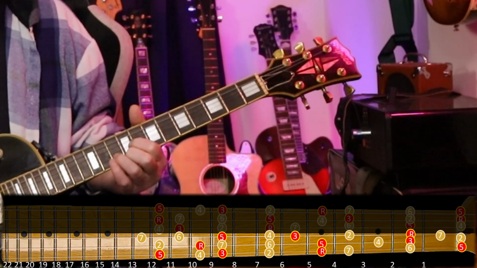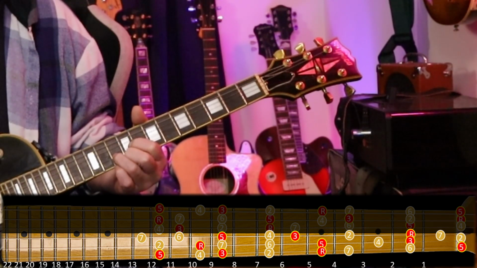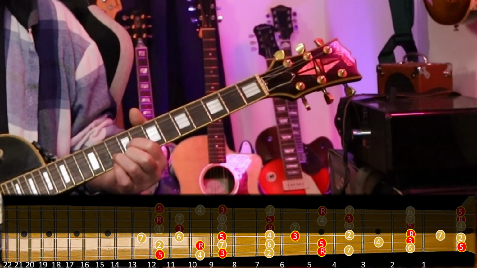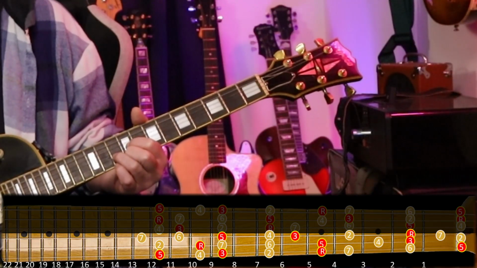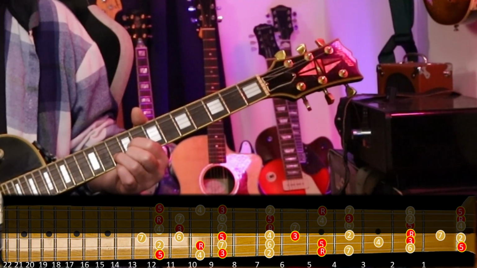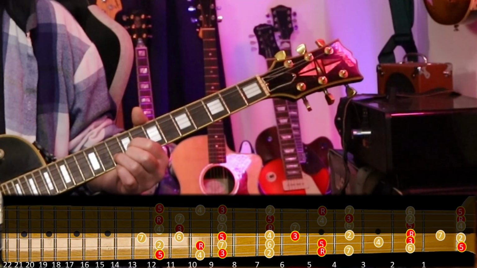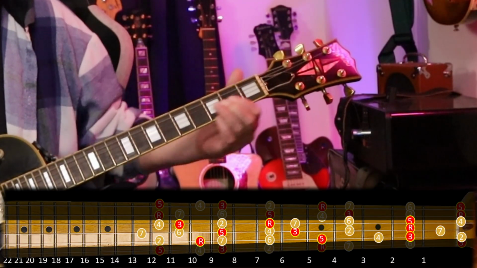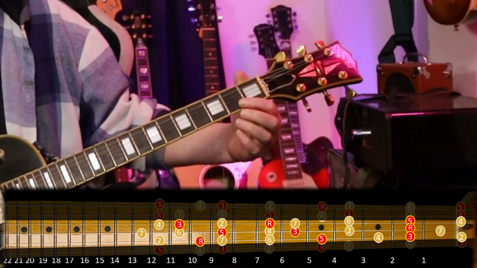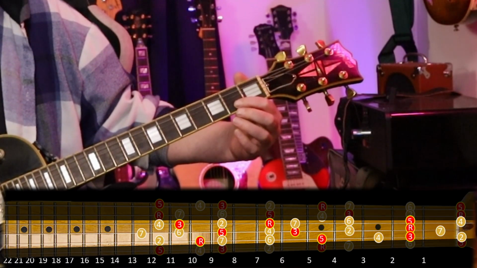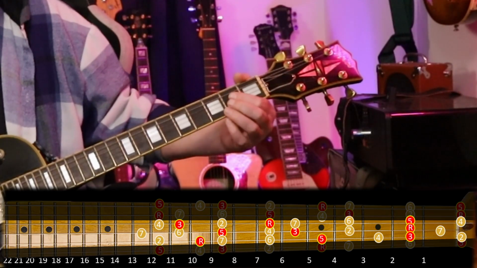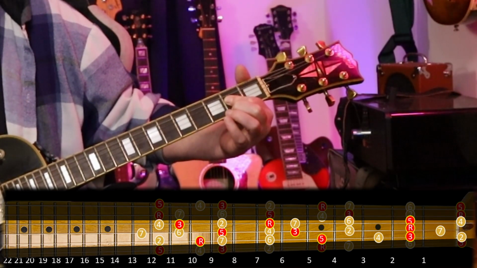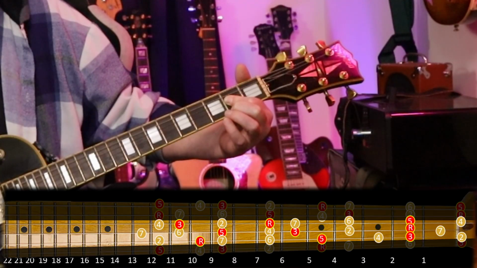Move that up to a D shape on the 9th and 10th fret, so G string on the 9th fret, B string on the 10th fret, and 9th fret on the high E string. And we get 5 root 3. Next set down is going to be strings 2, 3 and 4, B, G and D. We're going to get 5 root 3 down here on the 2nd fret.